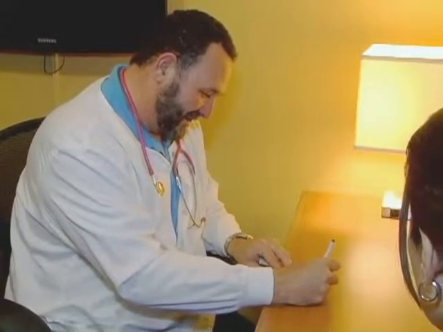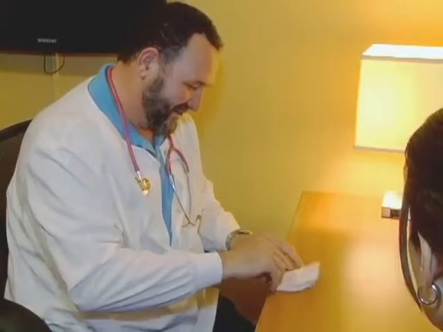Treatment for pulmonary tuberculosis involves taking antibiotic medications to eliminate the bacteria. This treatment may be for more than 6 months, depending on the severity of the tuberculosis.